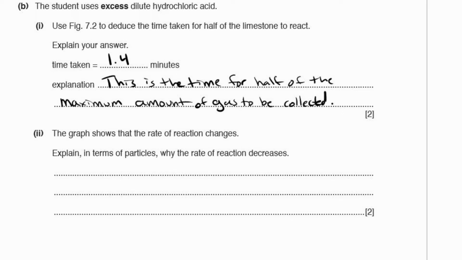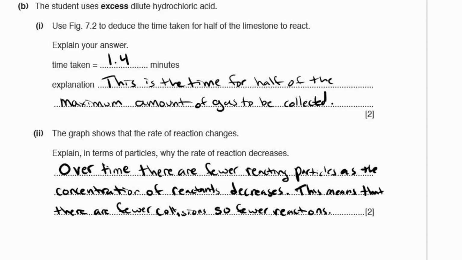Explain, in terms of particles, why the rate of reaction decreases. The reason for this is because as the reaction progresses, the number of particles that can react decreases because the concentration of the reactants has decreased. This means that there are fewer collisions, and so there are fewer reactions. Now let's write that down. Over time there are fewer reacting particles as the concentration of reactants has decreased. This means that there are fewer collisions, so there are fewer reactions.